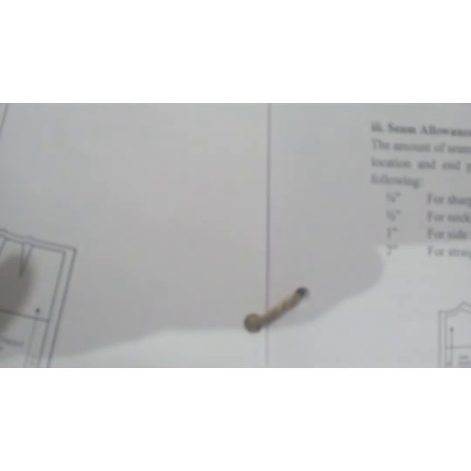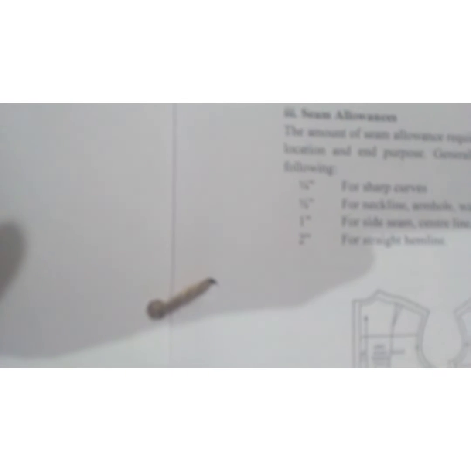So this is the side seam allowance I'm telling about. This is the neckline, this is the shoulder seam allowance, this is the hem seam allowance. Here they put the measurement. For sharp curves, meaning the neckline and every curved line, whatever curve you get, it is 1/4.